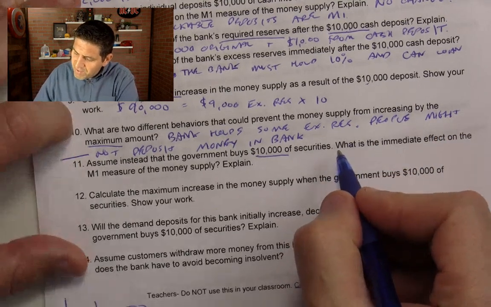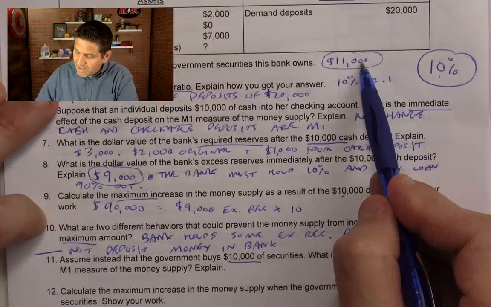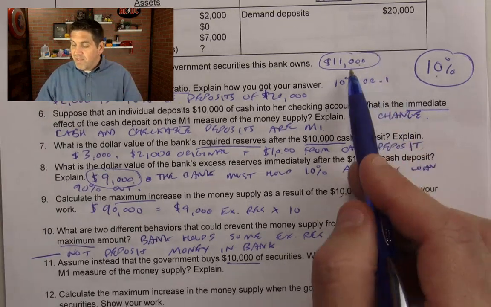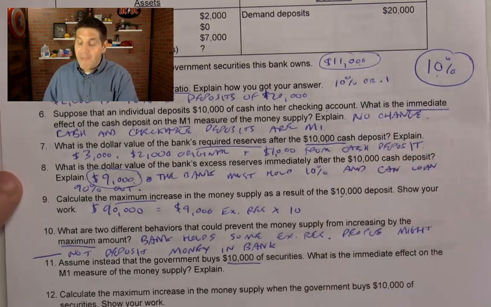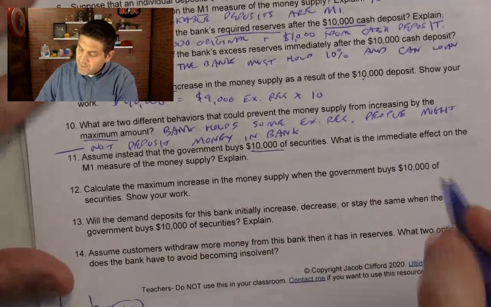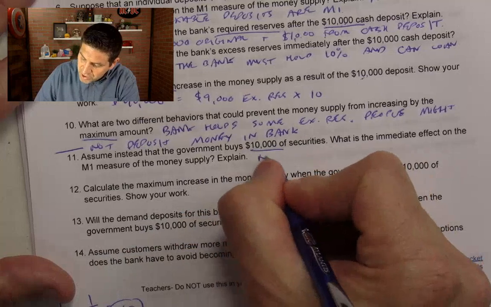Remember, the bank itself already owned 11,000 of them. So these are government securities. These are bonds. They were issued by the government. The government's coming back and saying, we're going to buy those back. So what happens? Well, I want you to understand a couple things. First of all, what is the immediate effect? So slow down here. What is the immediate effect on the M1 money supply? The answer is no change.